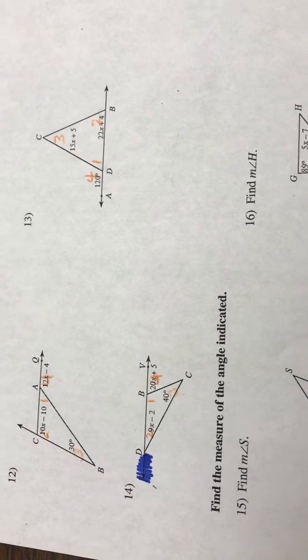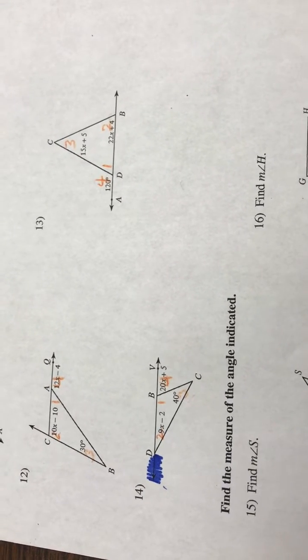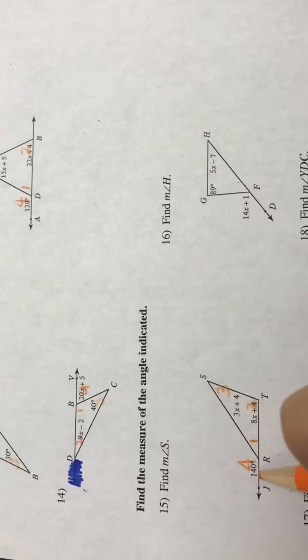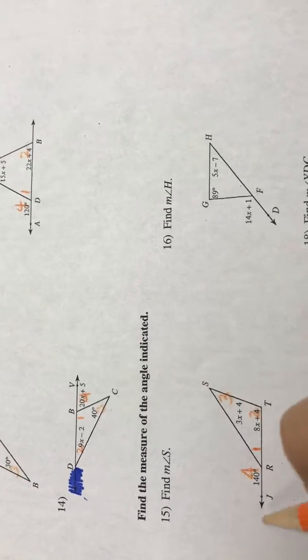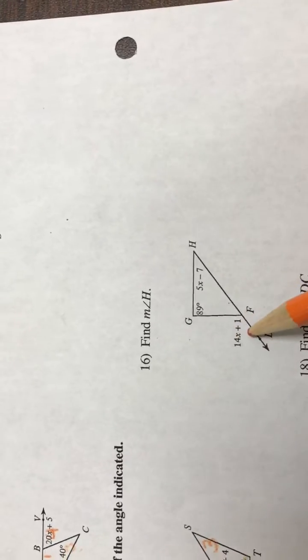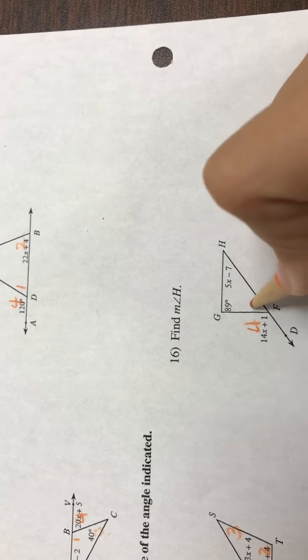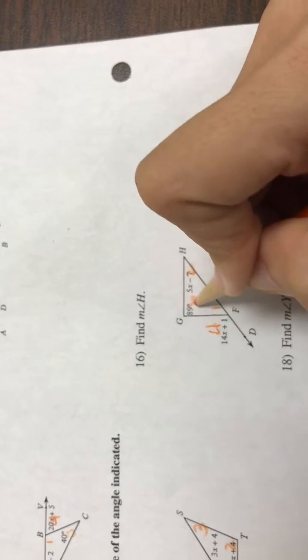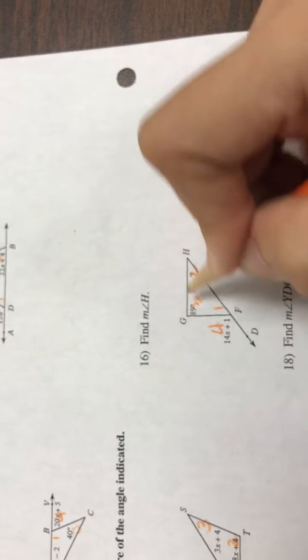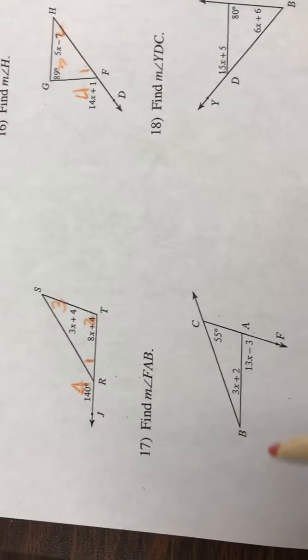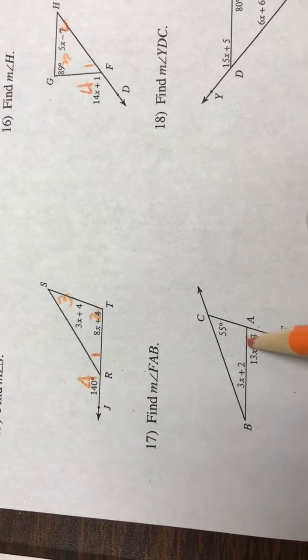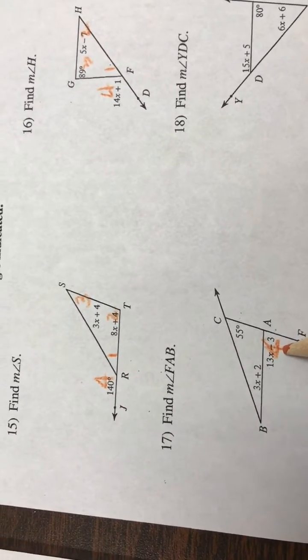Okay, angle 4 is on the outside, so this is 1, 2, 3, and yep, 4 is on the outside. This angle is on the outside, so this would be 1, 2, 3, and again, 4 is on the outside. Okay, so this is the angle they're talking about on the outside.